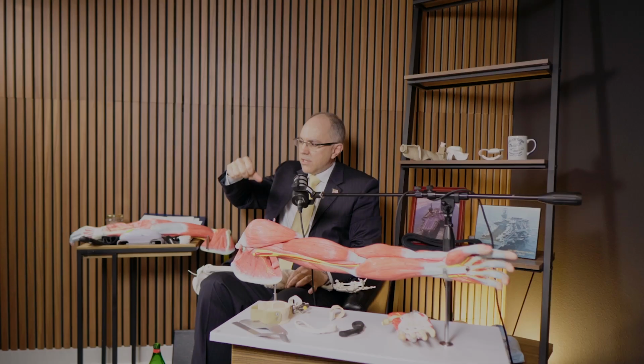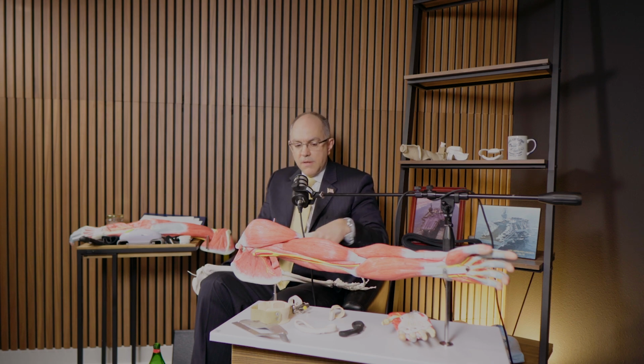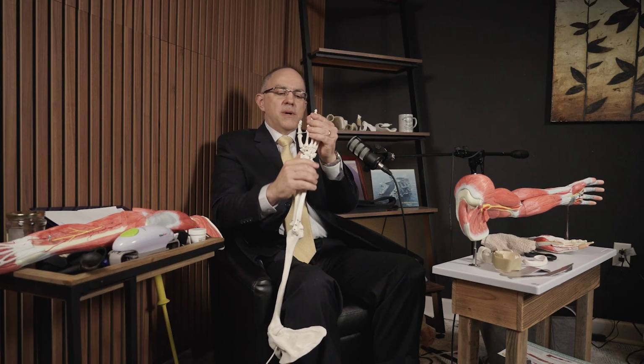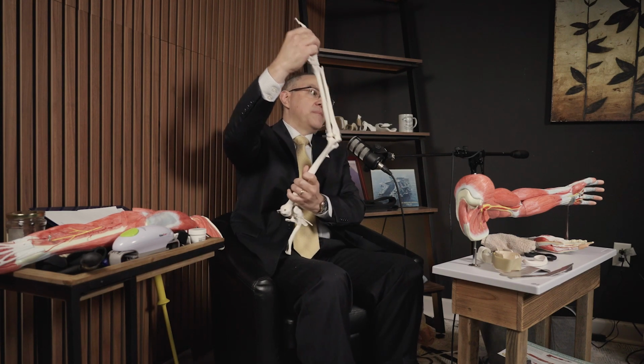We can do all these motions with the wrist: flexion, extension, ulnar deviation toward the little finger, radial deviation toward the thumb, and also circumduction, to move that wrist around. And when you move the wrist, all of these little bones move and shift on each other. So let's talk about those bones. Those are the carpal bones.